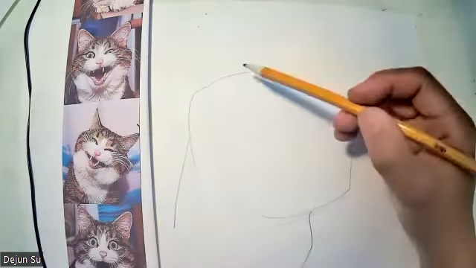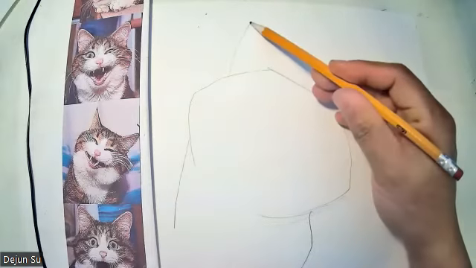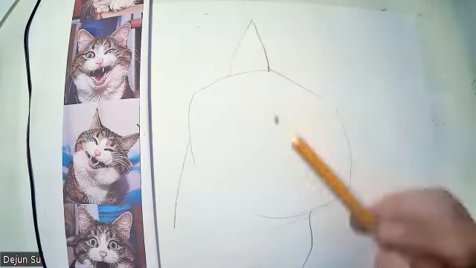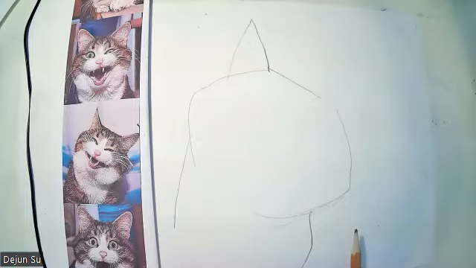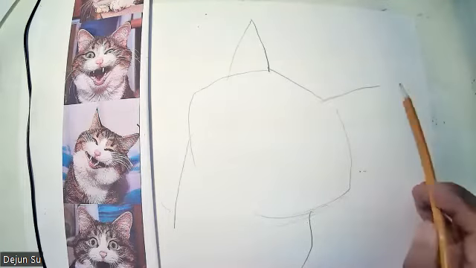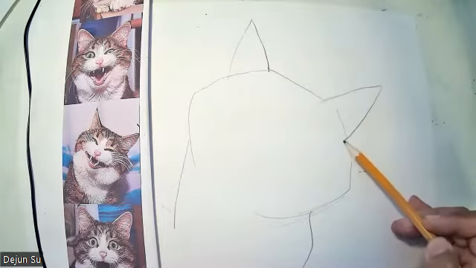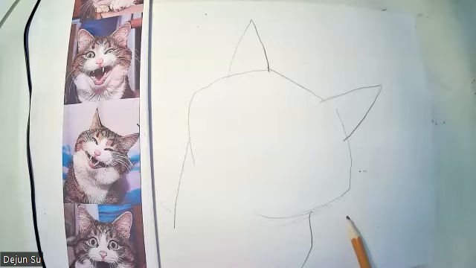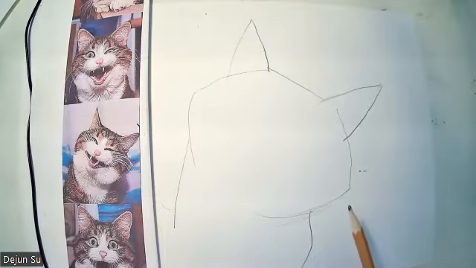But we want to make it capture, okay? The ear is like this triangle on the side, right? Okay, and on this side, you can do this one. Yeah, and it is a rule, always make the eyes a little bit lower, okay?